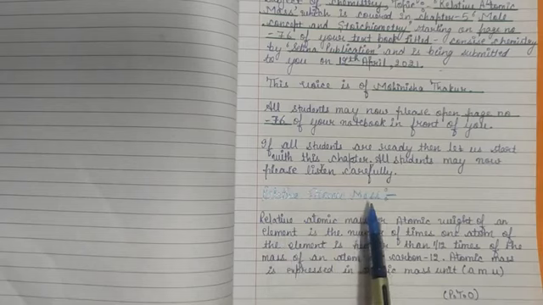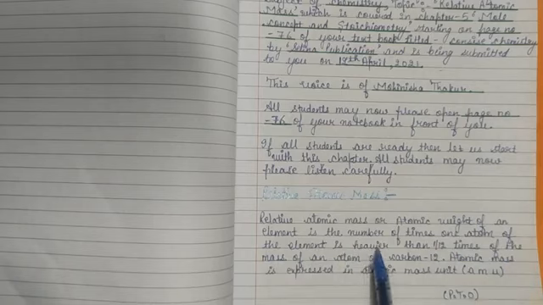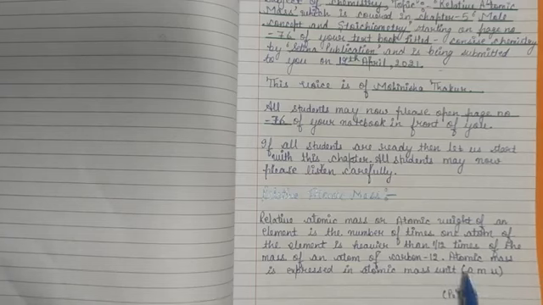Relative atomic mass. Relative atomic mass or atomic weight of an element is the number of times one atom of the element is heavier than 1/12 times of the mass of an atom of carbon 12. Atomic mass is expressed in atomic mass unit, which is AMU.